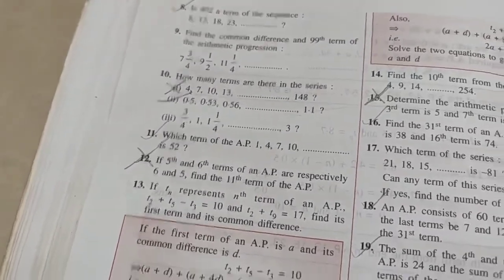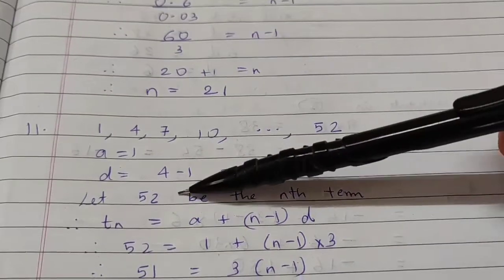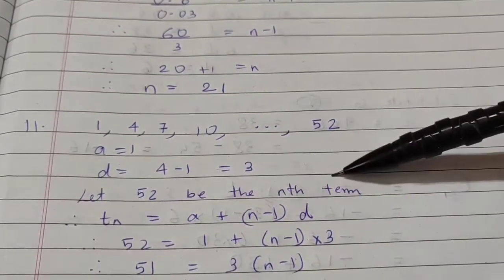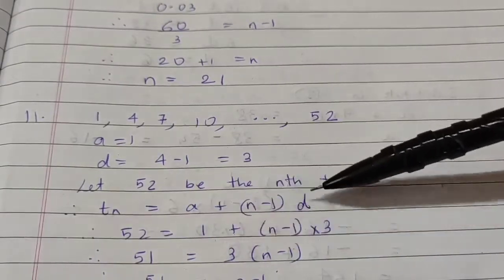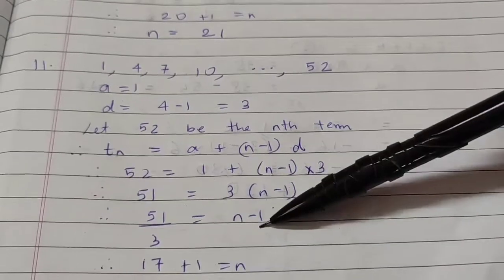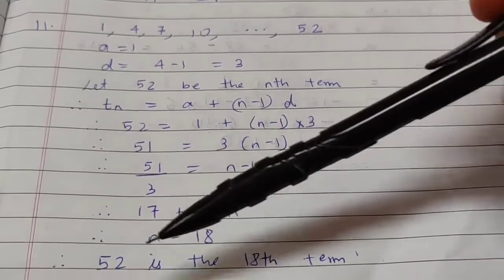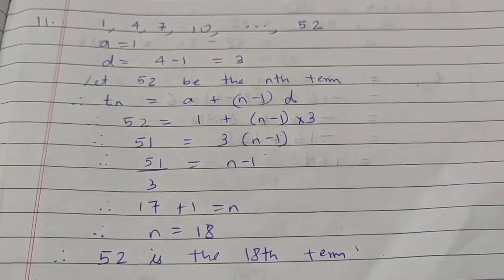Let's use the formula. Same method. Find the value of A and D. Let 52 be the nth term. So the nth term is 52. A's value and D's value is known, but n's value is not known. So we solve it and I get the answer as 18. So 52 is the 18th term in the sequence.